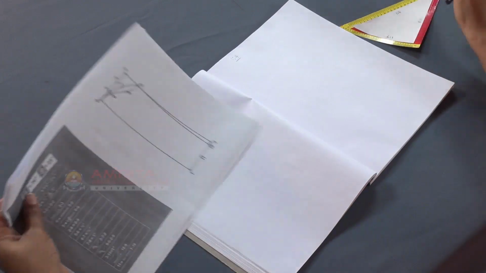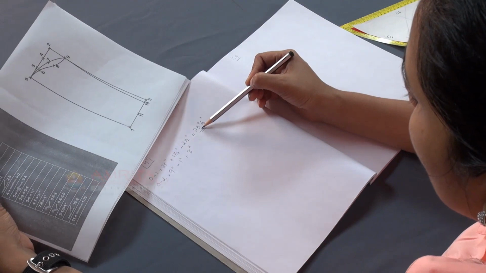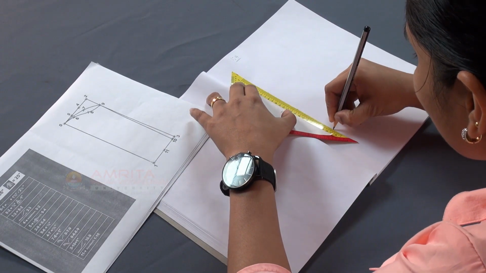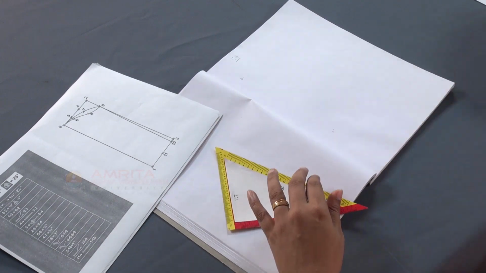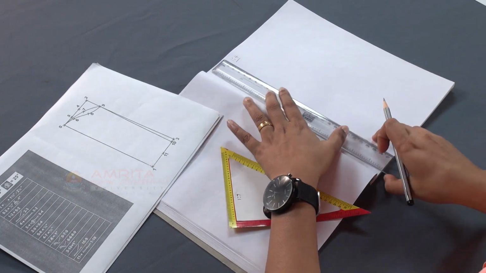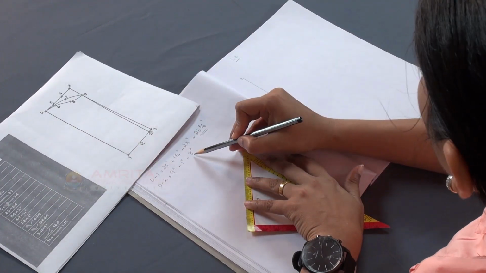As per our drafting instruction, first we will draw the line 01, which is 23 3/4 inches. Then construct line 02, which is 8 inches.